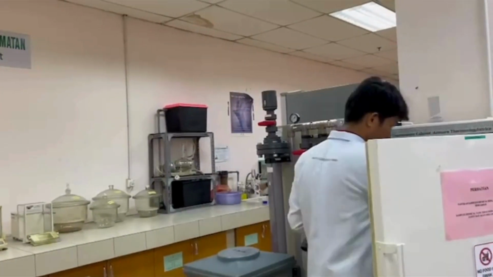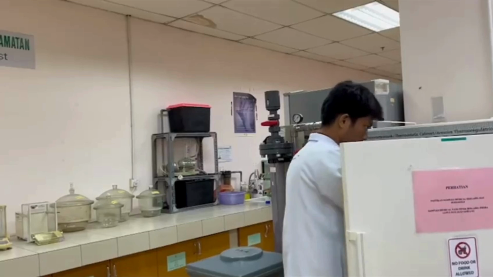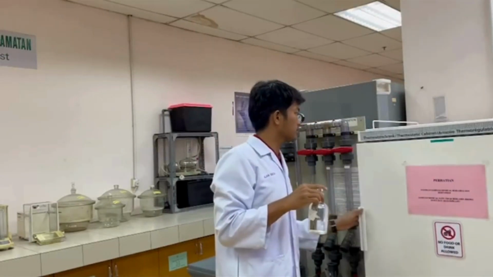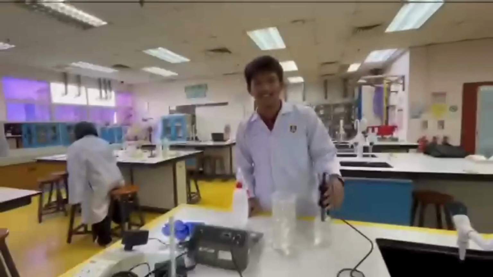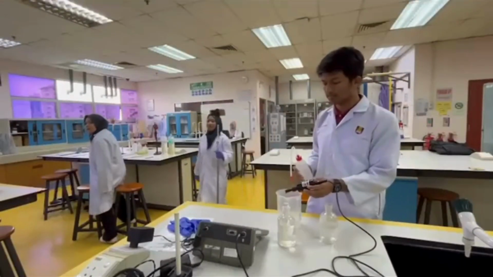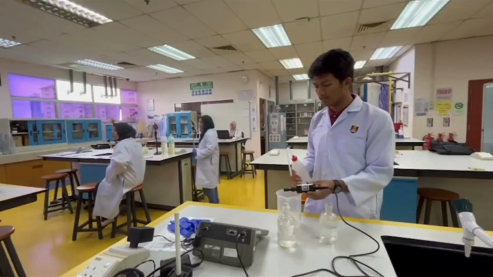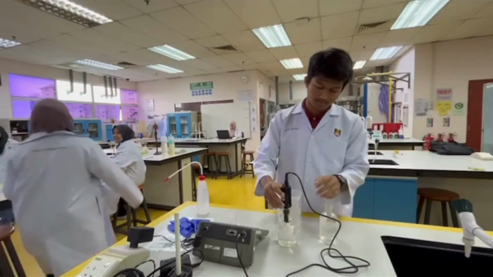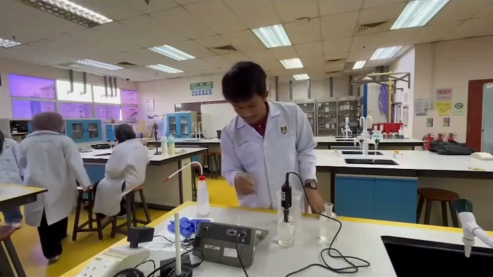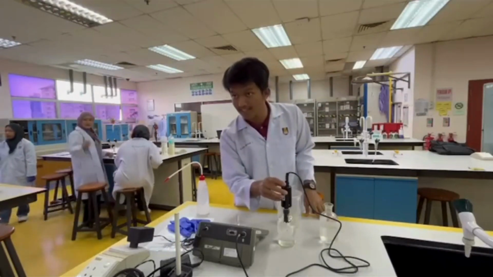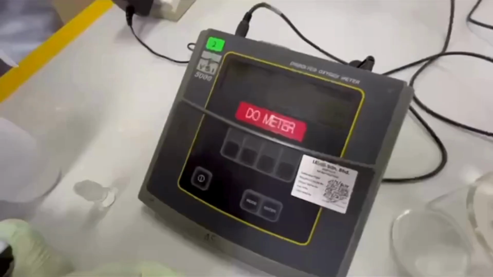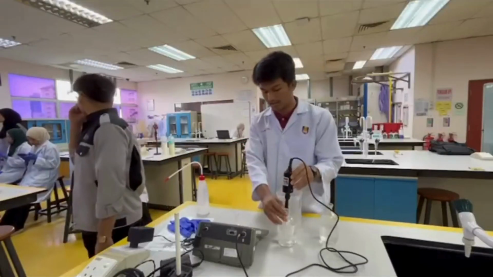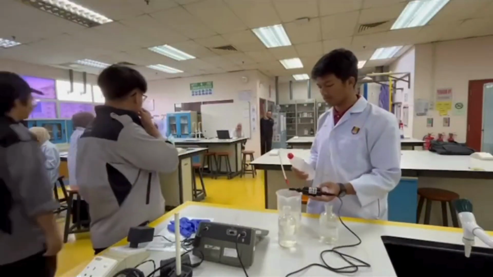After 5 days, take the water sample out of the BOD incubator to test it. Clean the DO probe using distilled water. Place the DO probe into the water sample to test the DO5. Record the DO reading. Take out the DO meter probe and clean it.